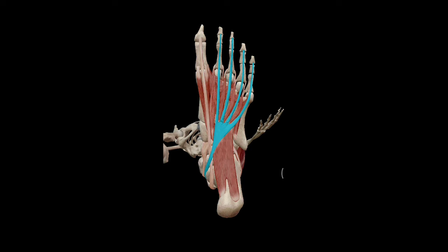And if you look at the insertion of flexor hallucis longus, that will be inserted into the plantar surface of the base of the distal phalanx of great toe, that is this bone.